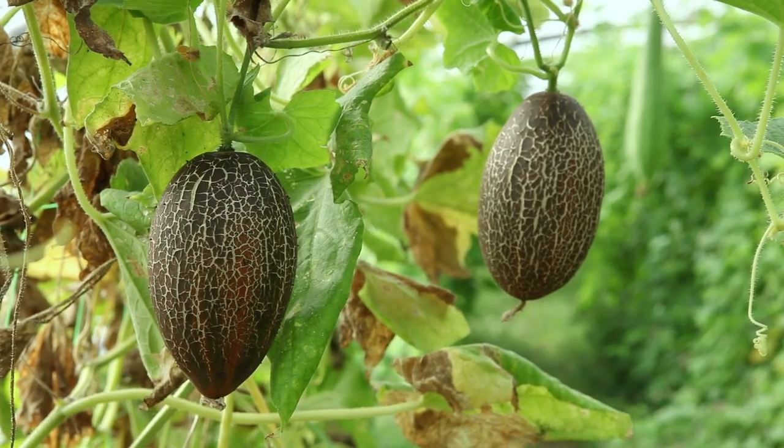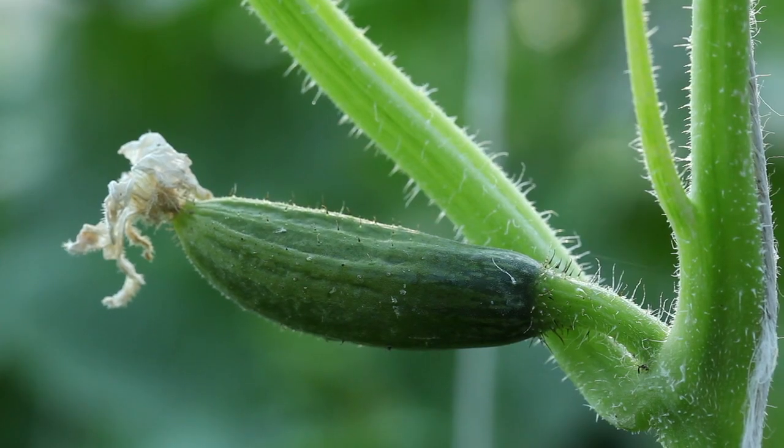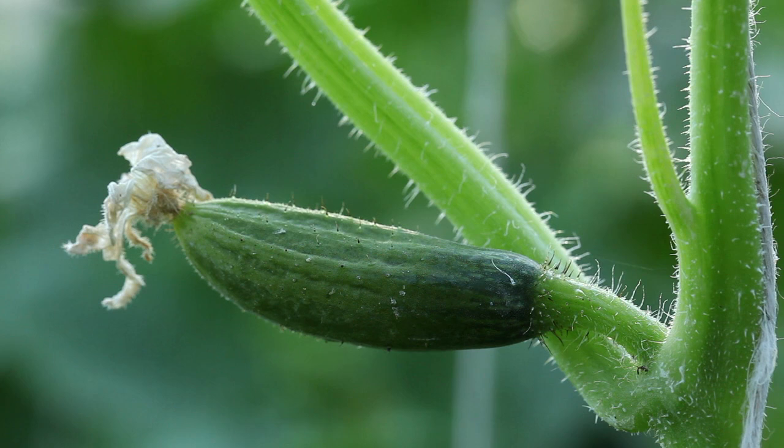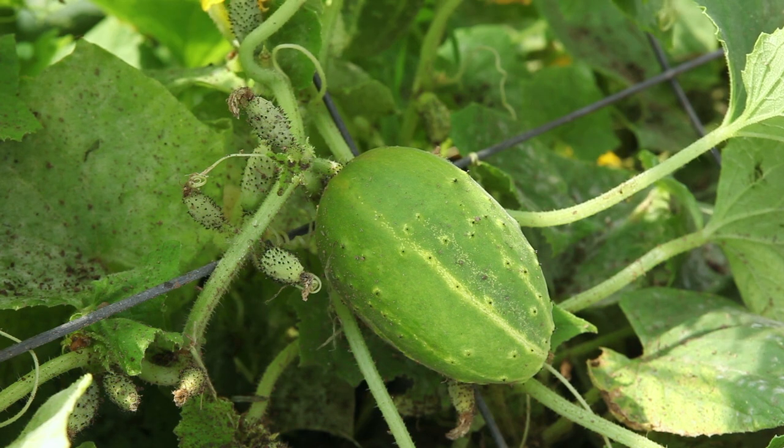Sikkim type cucumbers with a red-orange skin. Cucumbers with very small fruit for processing, such as gherkins. And round-shaped cucumbers.